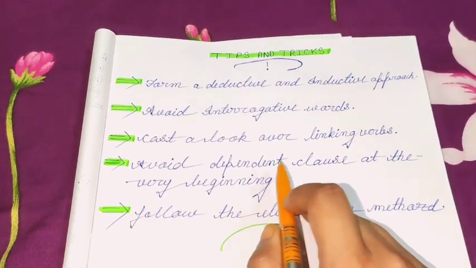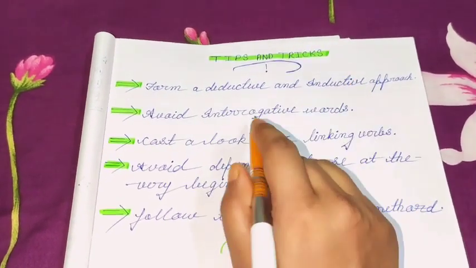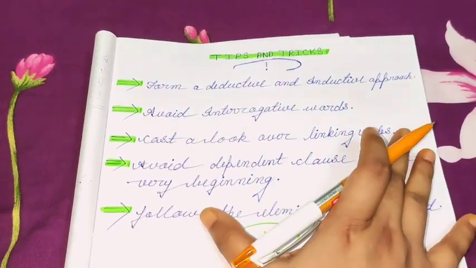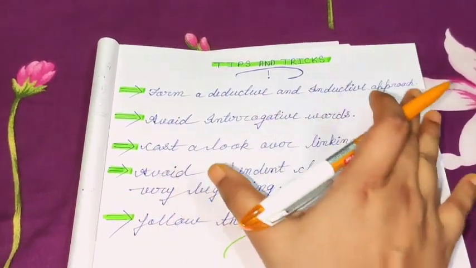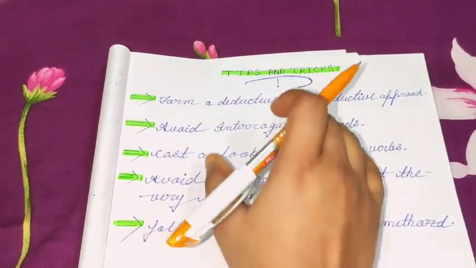Next, avoid a dependent clause at the very beginning. It is similar to your interrogative words. So you shouldn't start your sentence rearrangement with any dependent clause, like 'when we started' or 'because of us'.